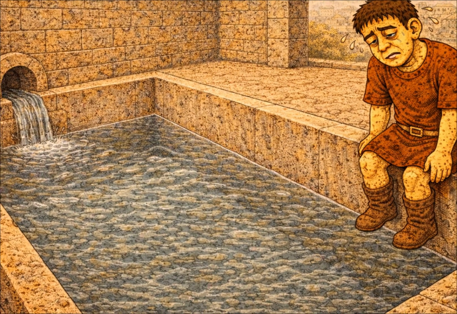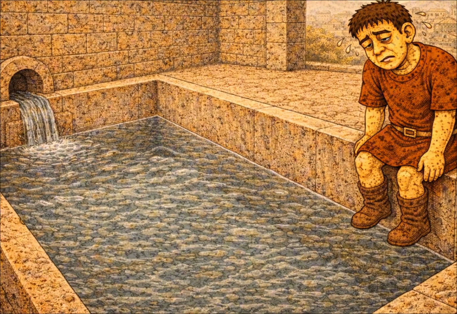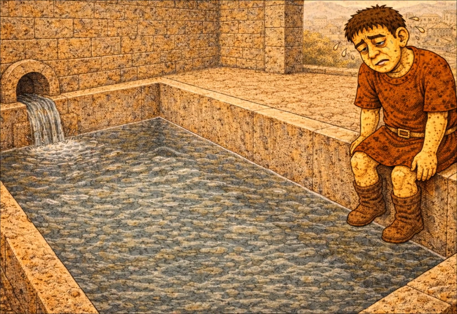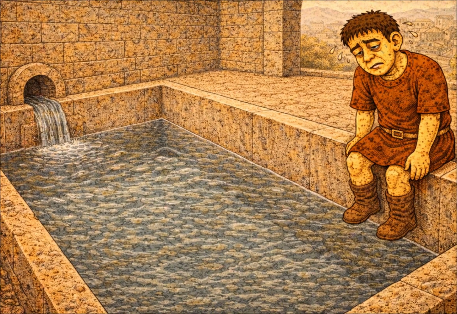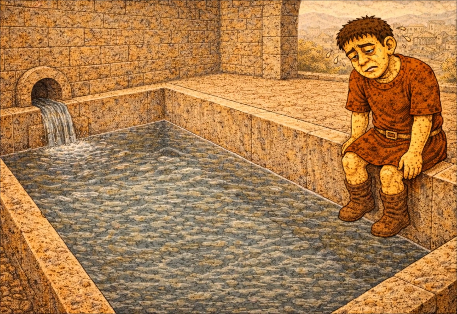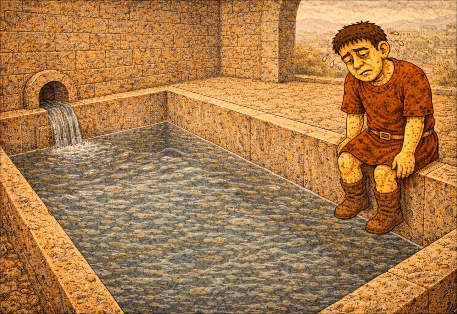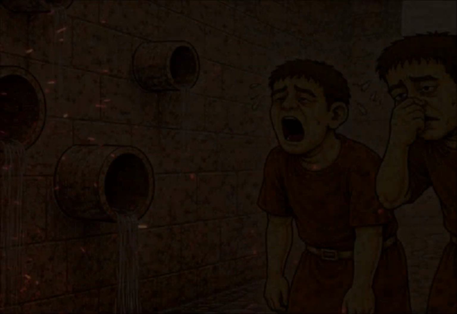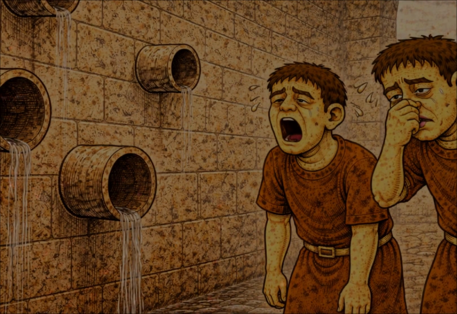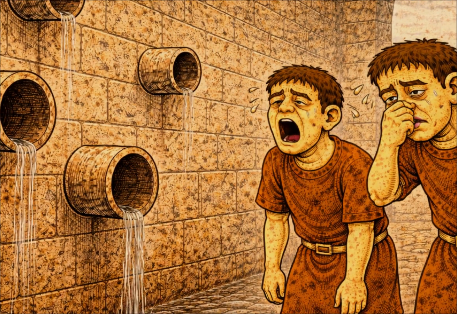The construction techniques used for Roman aqueducts spread throughout the empire. Aqueducts were built in Spain, France, North Africa, and the eastern provinces. Each region adapted the basic techniques to local conditions and available materials.